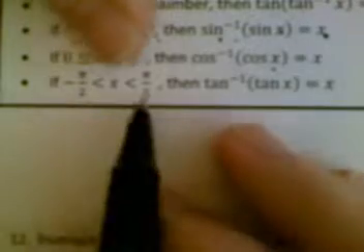Okay, last one before I move on to 12. It's the tangent inverse of tangent of 4 pi over 3. And the question is what set of values can I plug into tangent that can then be plugged into tangent inverse? If we look at our set of rules, tangent inverse of tan of x is equal to x. When does this occur? Between negative pi over 2 and pi over 2.